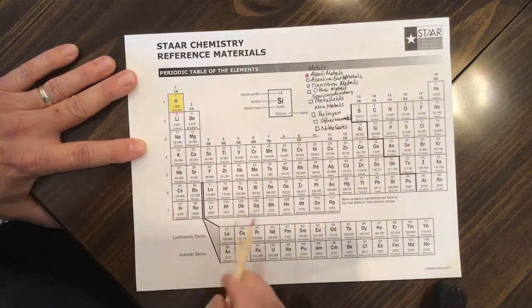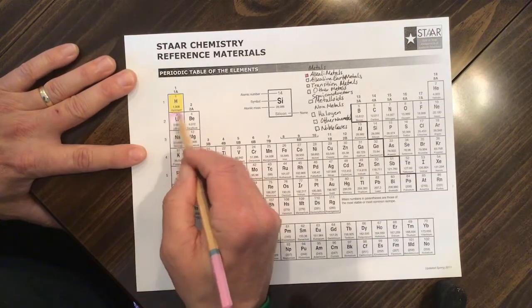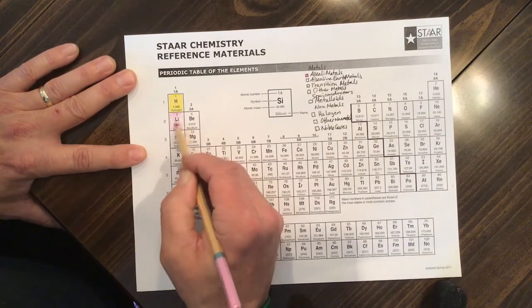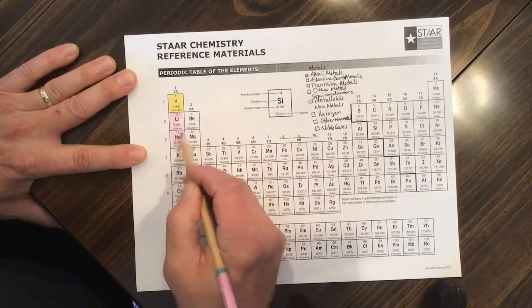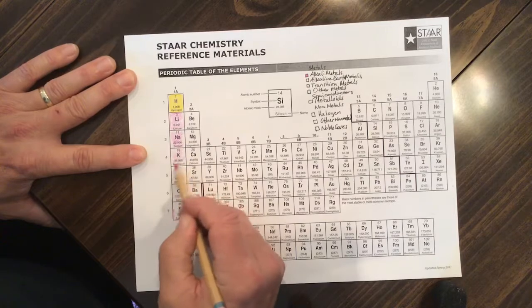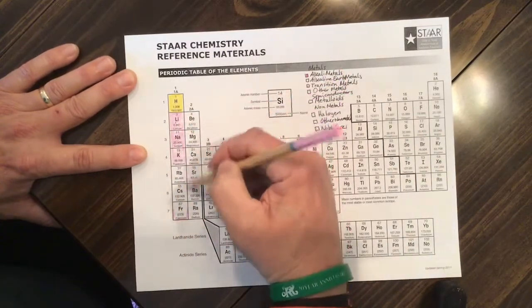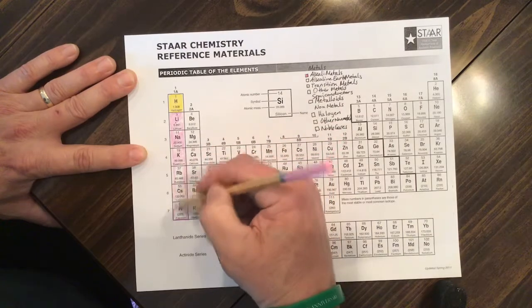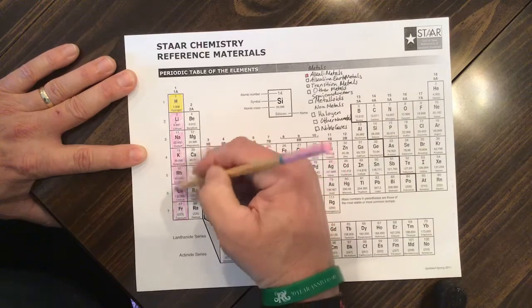That'll prevent you from making any horrible mistakes. All right. And so I want to lightly color those in. And there, I've got my alkali metals done.